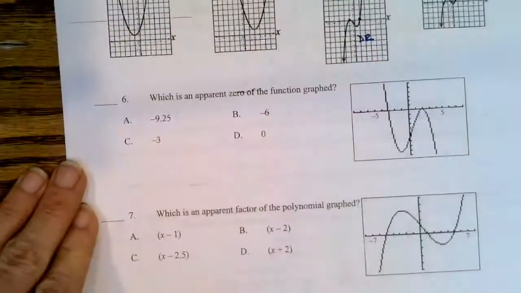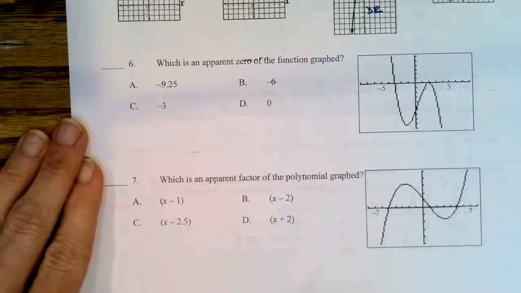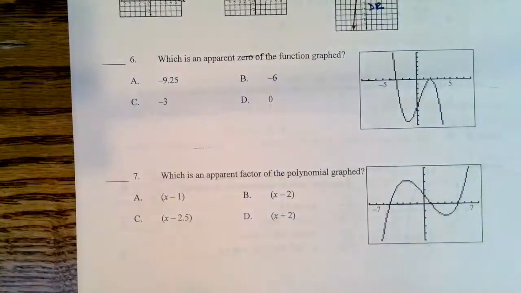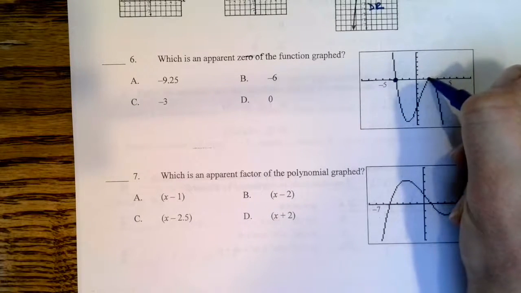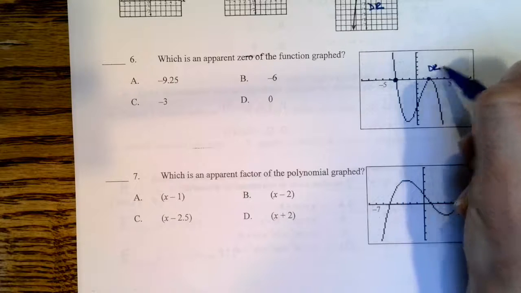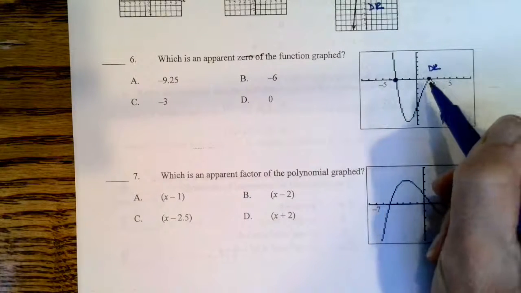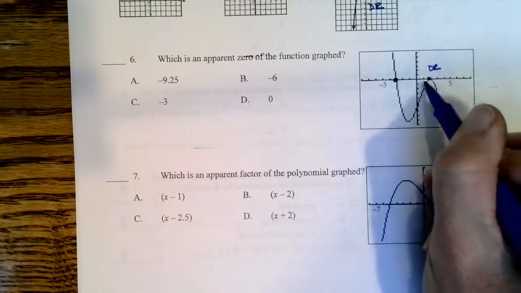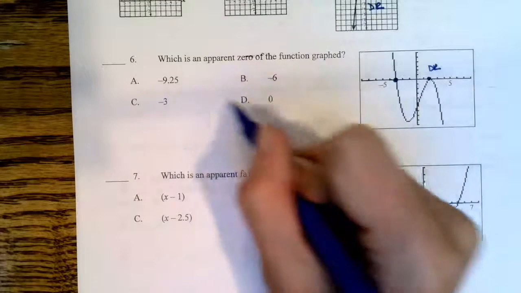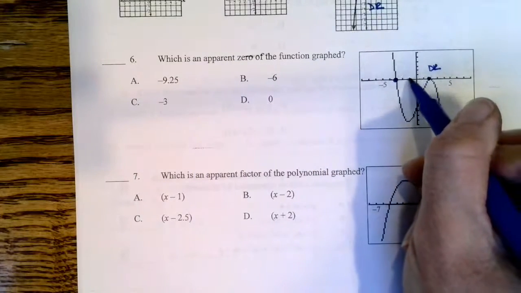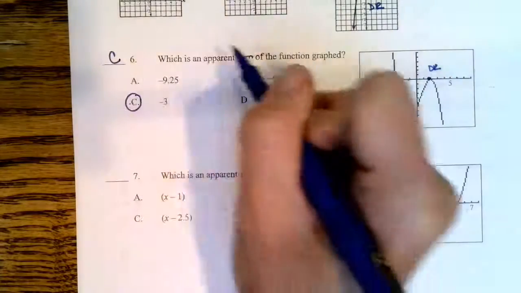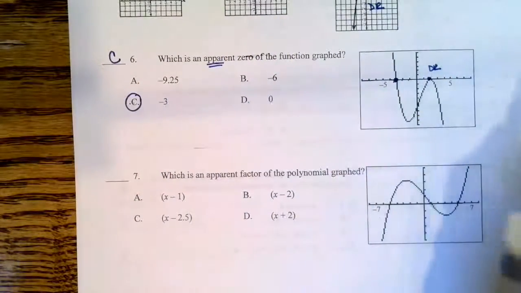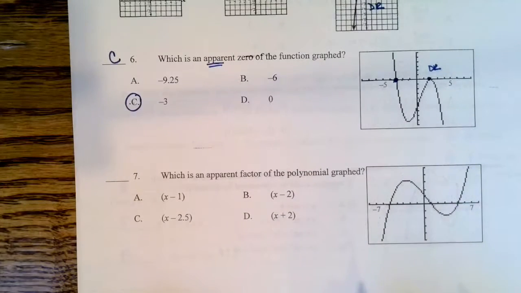All right, which is an apparent zero of the function graphed? So here's a 0 and here's a 0, and that's a double root. So this looks like over 1, 2, not a choice. Over -1, 2, 3, there's a choice. I have to use this word apparent because we're estimating from the graph. Don't be freaked out by it.